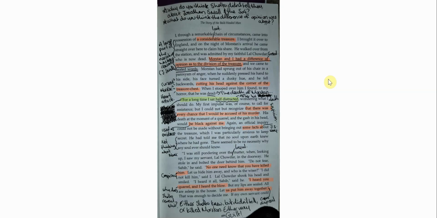I did not kill him, said I. Lal Chowdar shook his head and smiled. I heard it all, Sahib, said he. I heard you quarrel, and I heard the blow, but my lips are sealed. All are asleep in the house. Let us put him away together. That was enough to decide me.